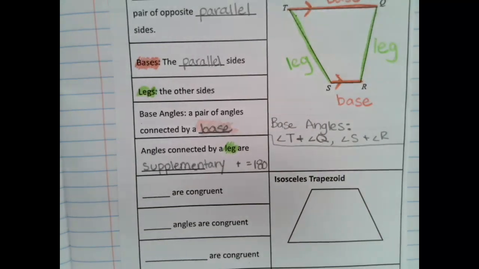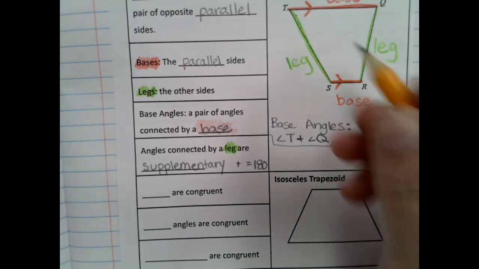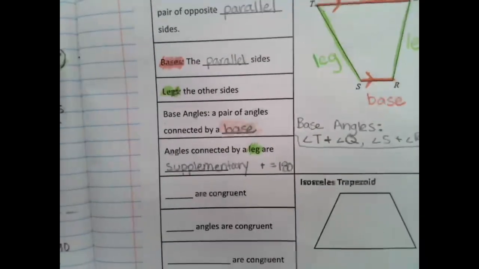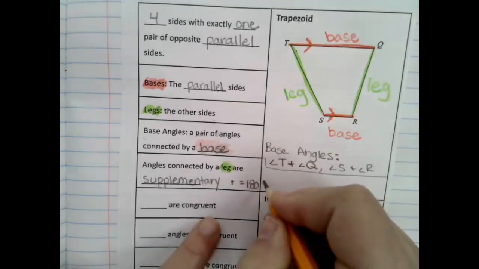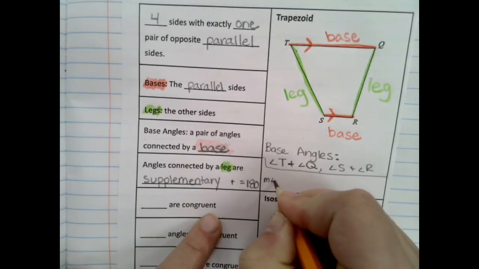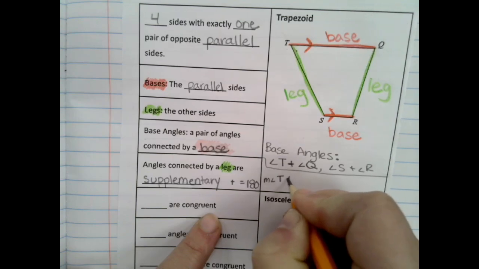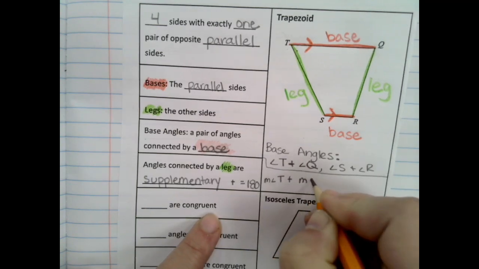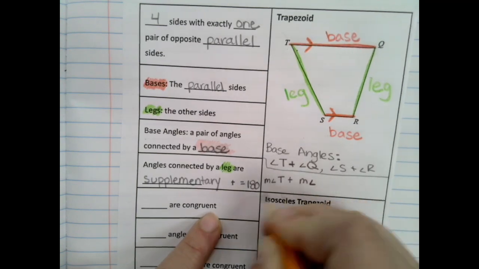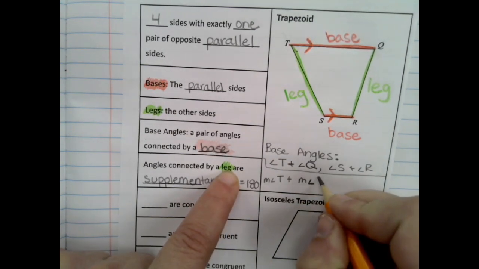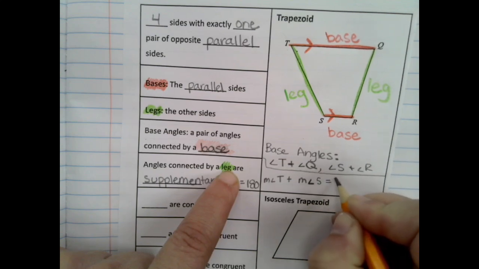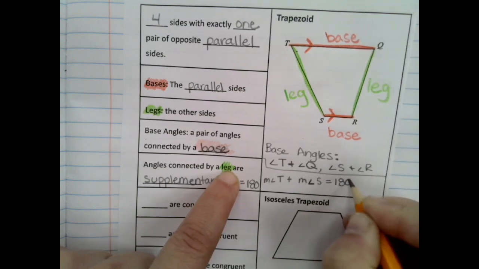It's really loud. Alright, so as I take a look at our leg angles here in this picture, we would know that if I find the measure of angle T and I add that with the measure of angle, which angle is connected to T by a leg? S. So T and S added together would make 180 degrees.